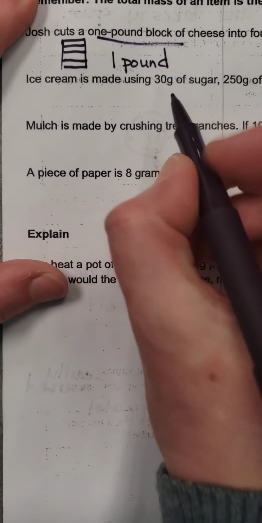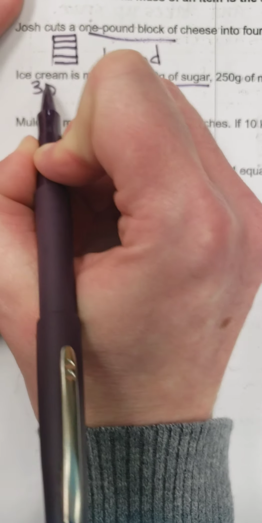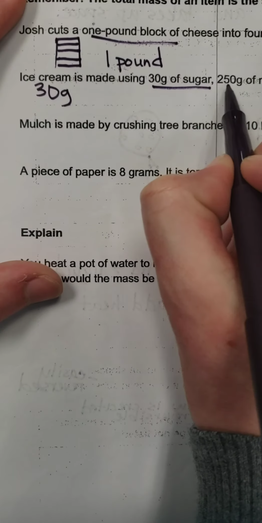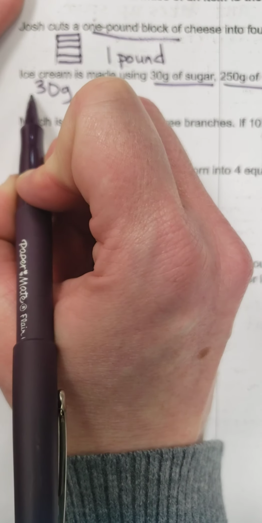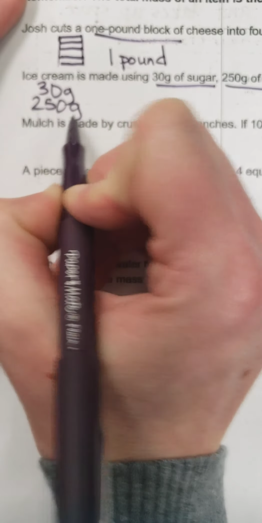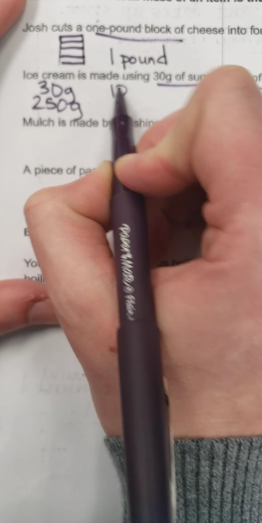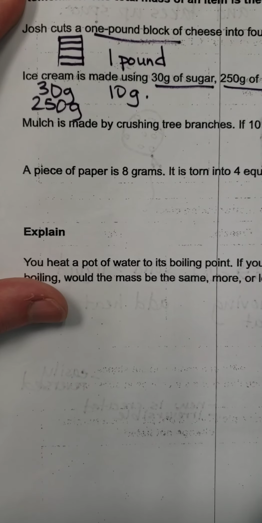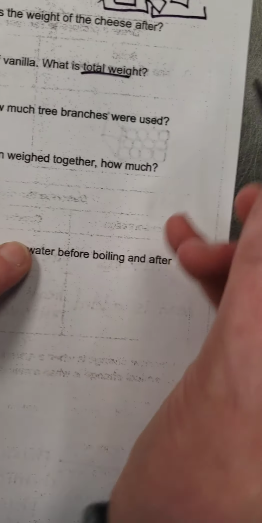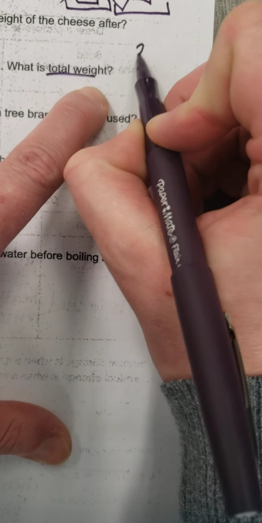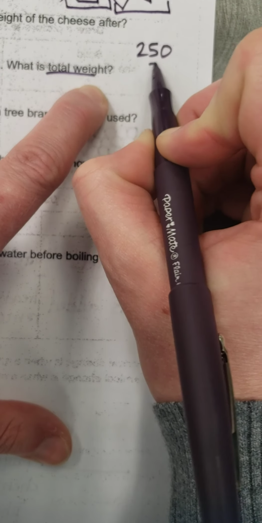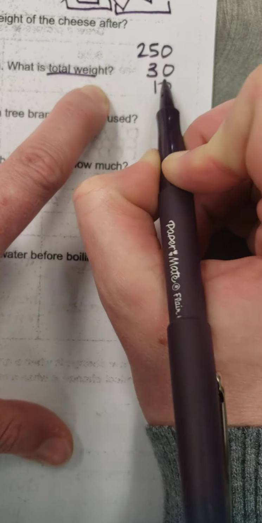All right, ice cream is made using 30 grams of sugar, 250 grams of milk, and 10 grams of vanilla. What is the total weight? So here we have 30 grams of sugar. So I'm going to take my 30 grams. I'm going to put it with 250 grams. Okay, and then I also have 10 grams. So I've got to put all those together to find the total. I'm going to come over here and add those together. So I've got 250, excuse me, 30 and 10.